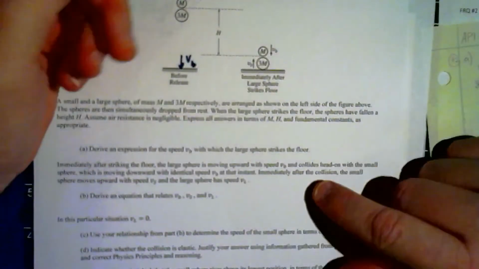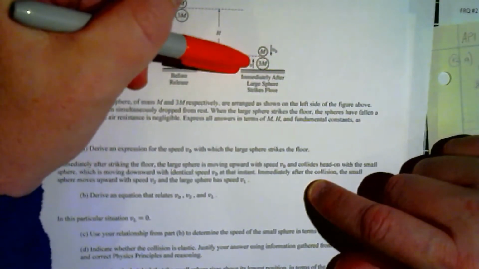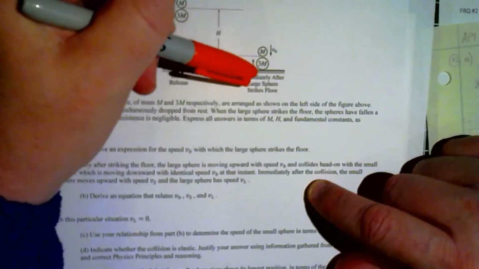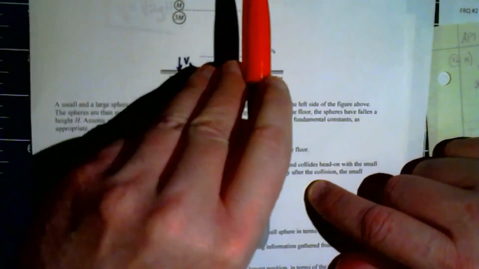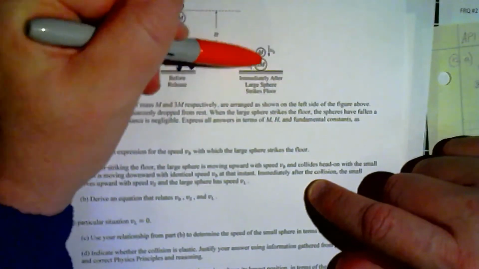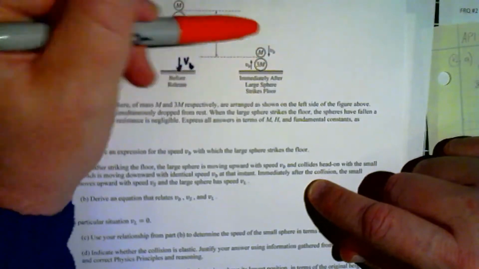asks us to find the equation that relates VB, VS, and VL. So what's happening at this point is after they hit, this lower sphere is going to hit the ground first. And because it hits the ground first, it's going to change its direction from going down to back up. And it happens really quick because this guy's right behind it. I mean, it's almost essentially touching it.